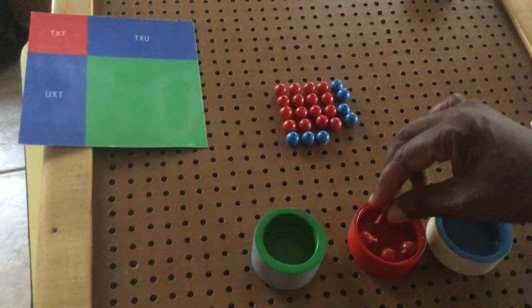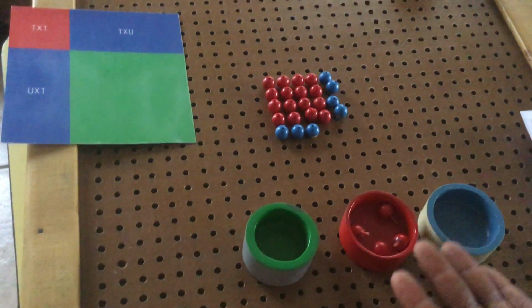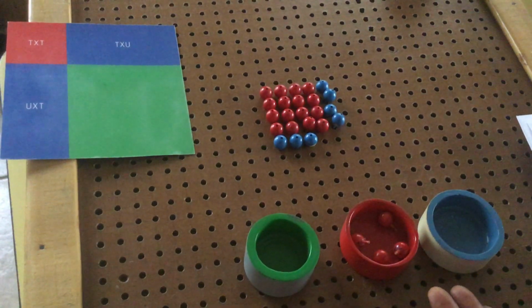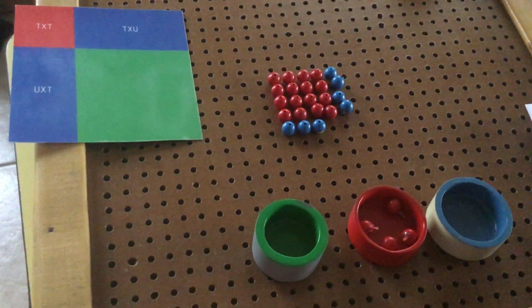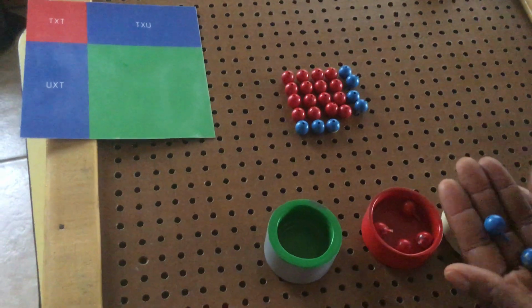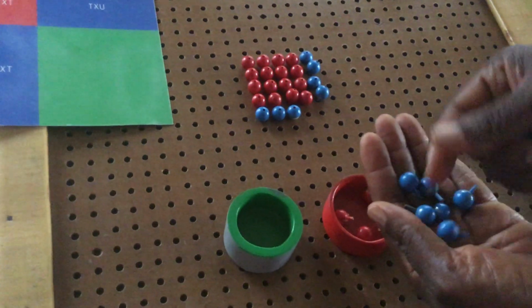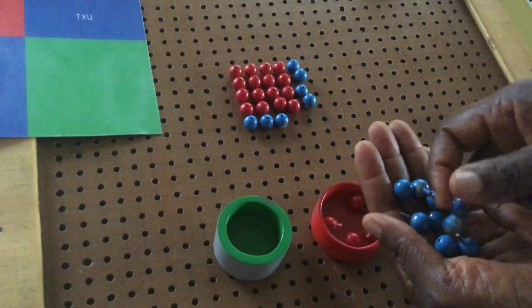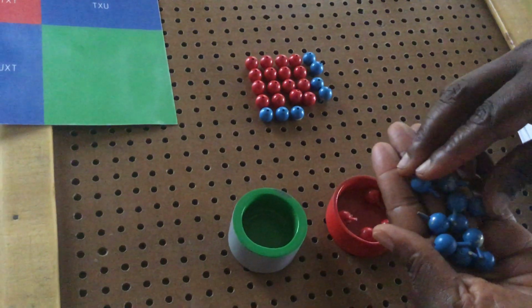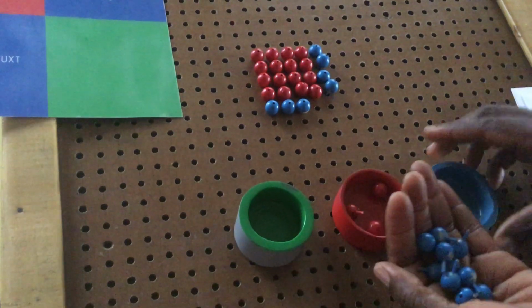I have my hundredths I can exchange for tenths. 10 tenths. 1, 2, 3, 4, 5, 6, 7, 8, 9, 10. So I put it here.